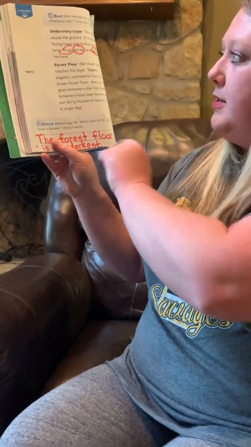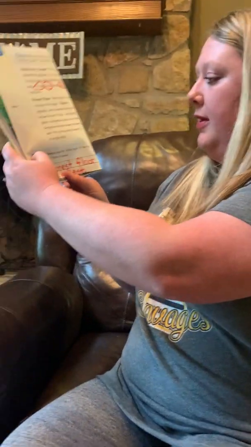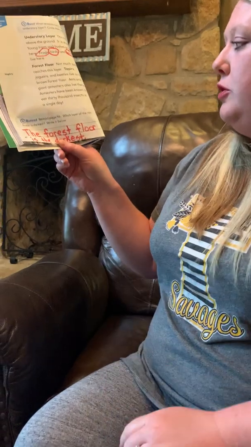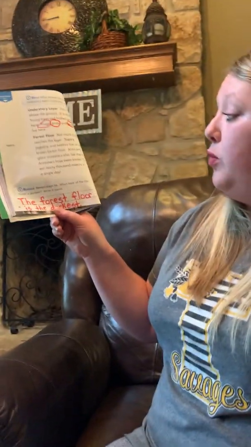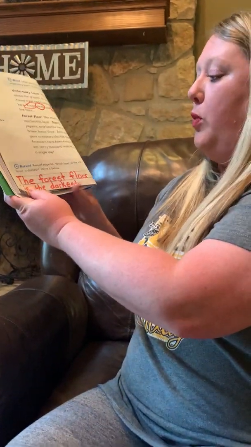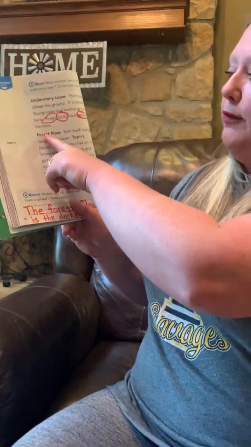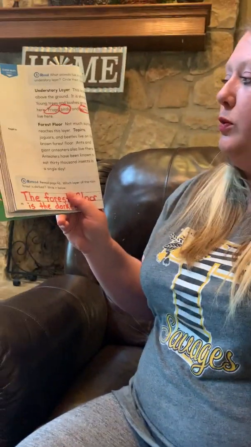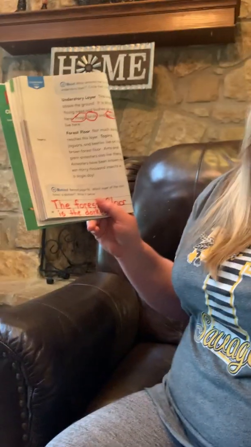Okay, so we're going to go down to the bottom. It says to reread our page. Which layer of the rainforest is the darkest? Oh, so we're going to write it below. We only had 2 layers on this page. We had the understory layer and the forest floor. Which one of those do you think was the darkest?